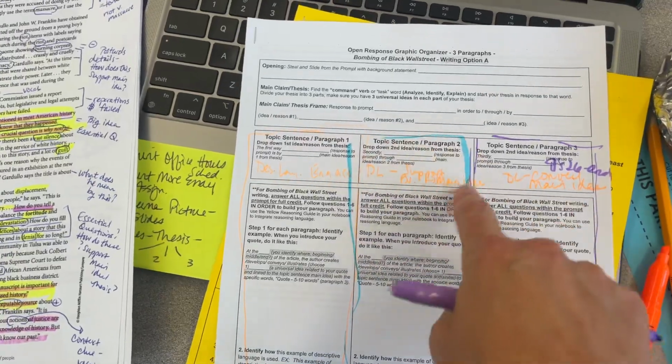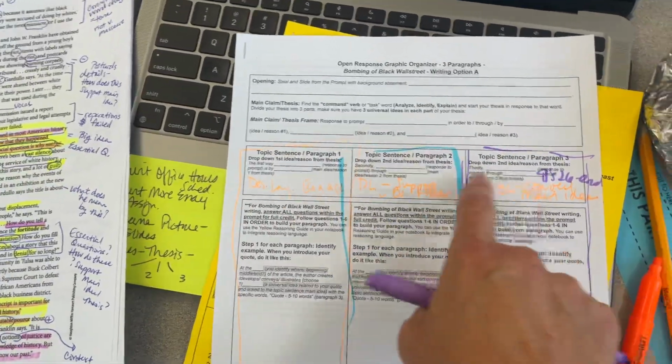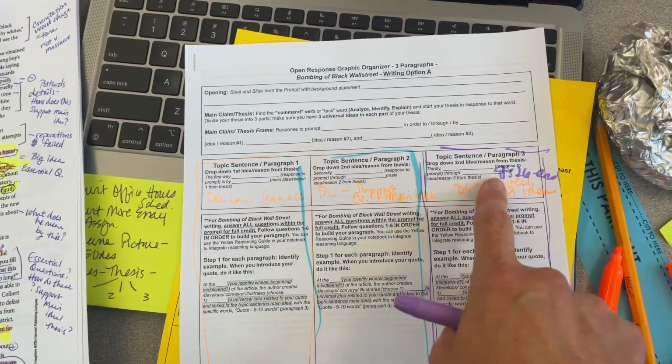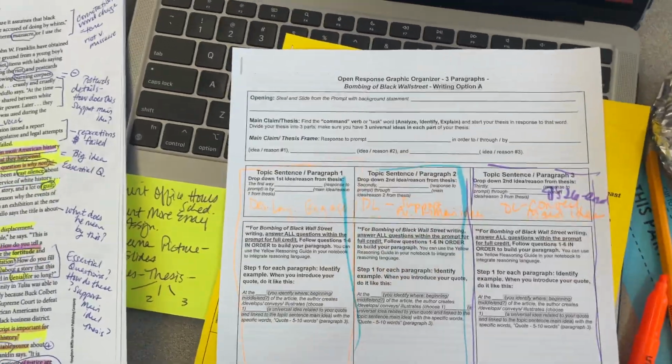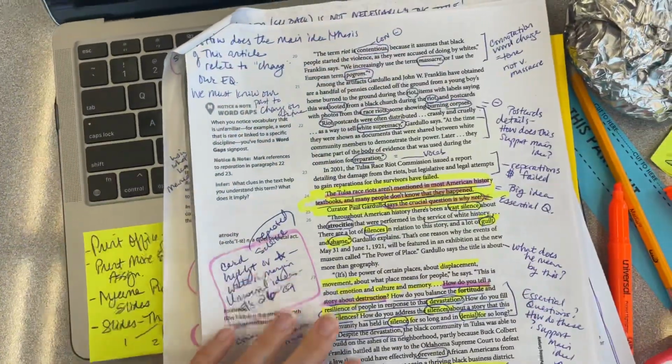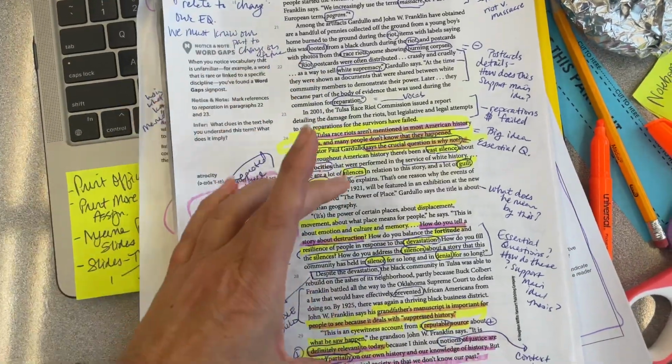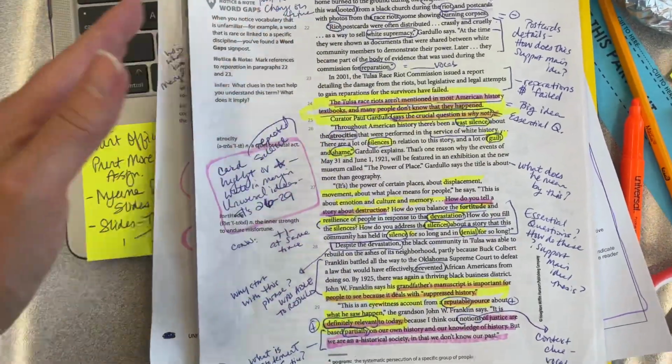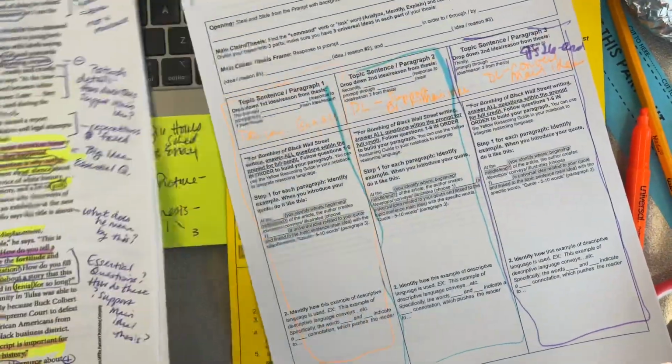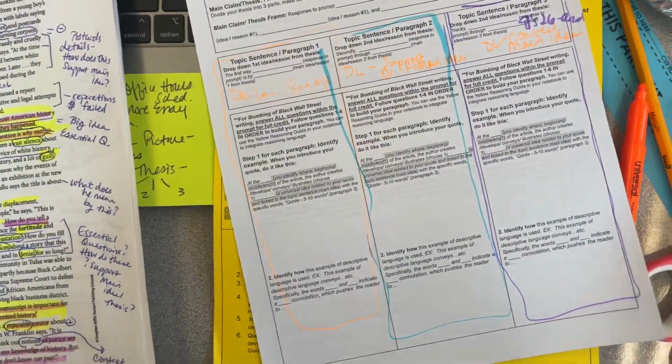All right, so this one, I'm working backwards on purpose so that I can plan out strategically where in the text I'm going to grab my evidence from, because I don't want all my evidence to come from right here. I need to space it out to prove that I actually read and can analyze the entire text.